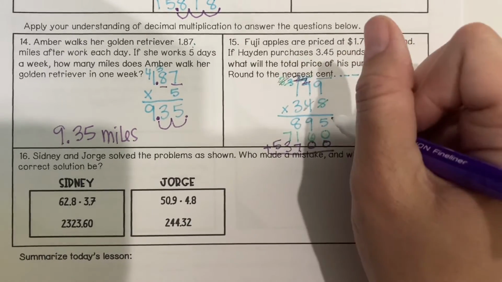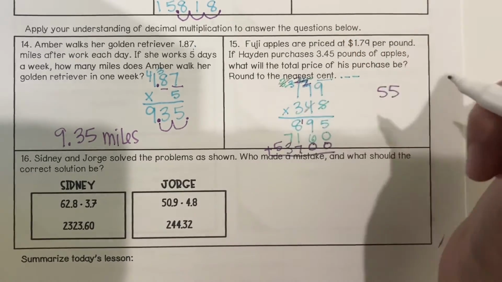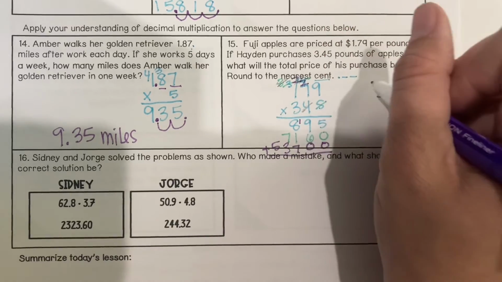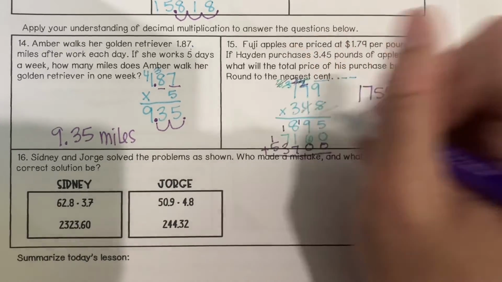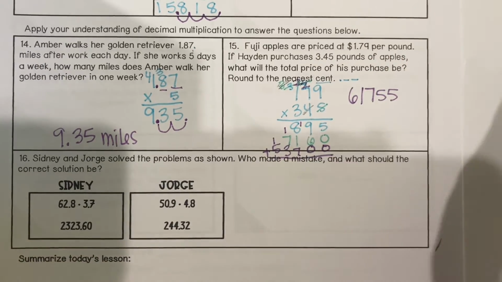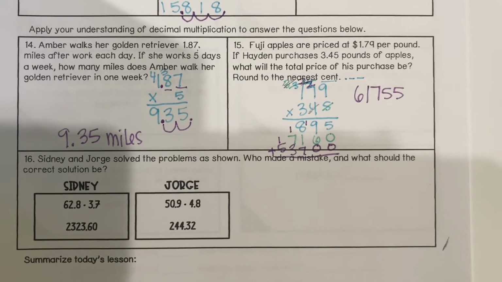And then we add: 5, 15, 16, 17, 11, and 6.